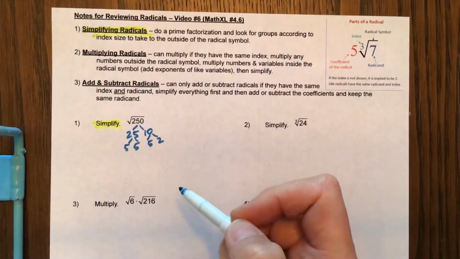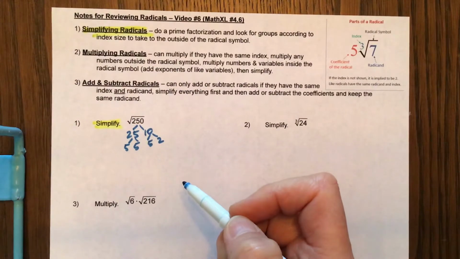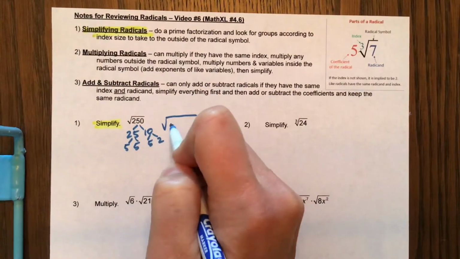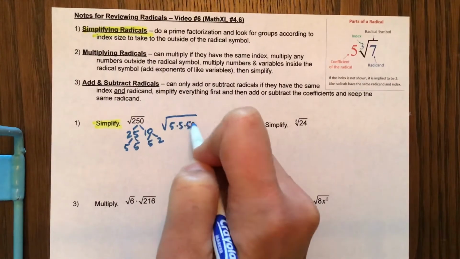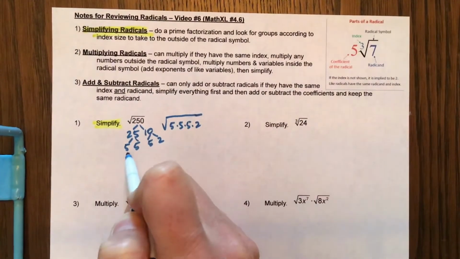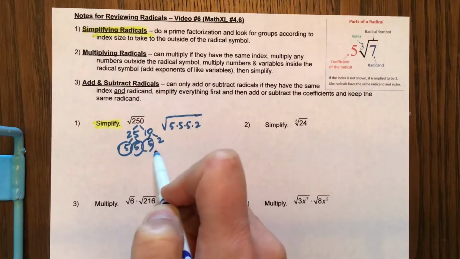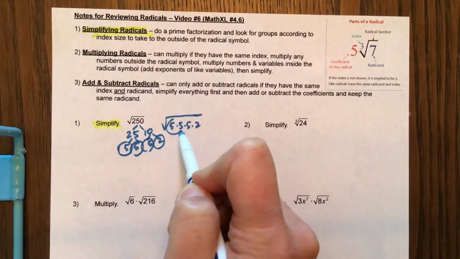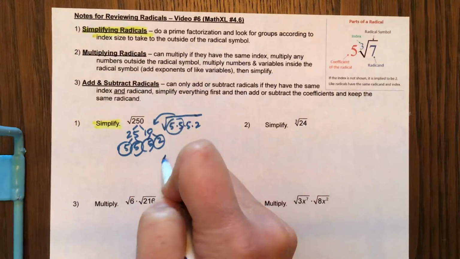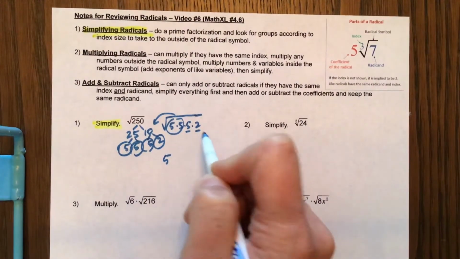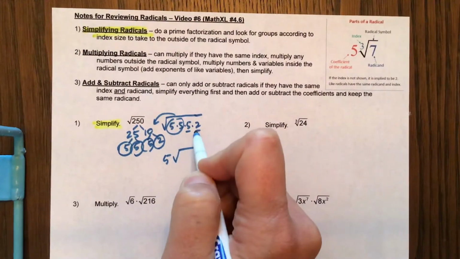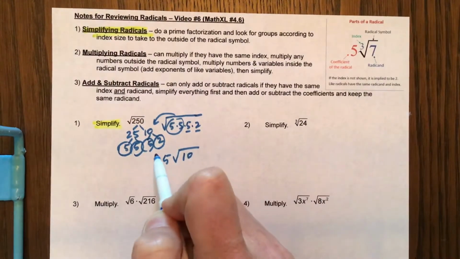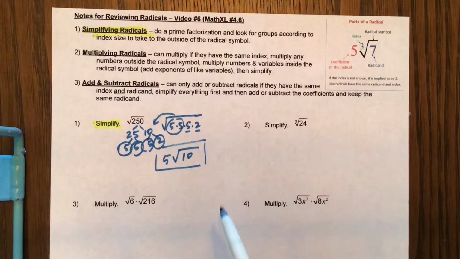So hopefully you're starting to get pretty good at this and can realize that I've got 5 times 5 times 5 times 2. And I need groups of 2, so I've got 2 5s that can come out as a 5. This 5 and 2 don't have a group of 2 to come out, so 5 times 2 is just 10. So I've got 5 times the square root of 10.